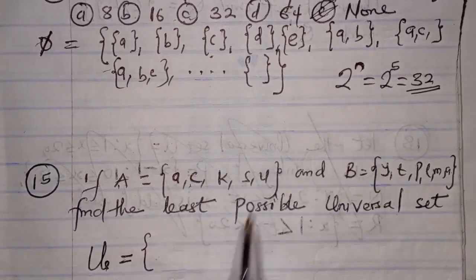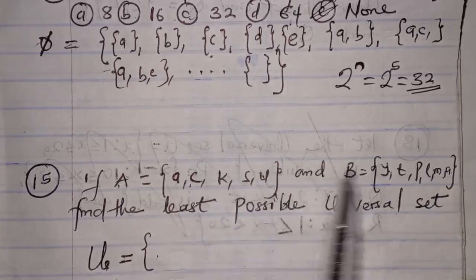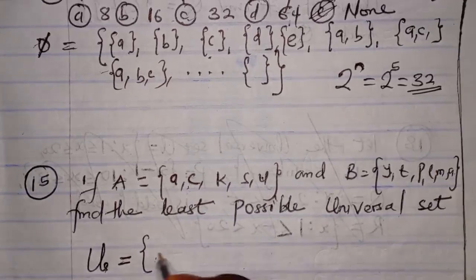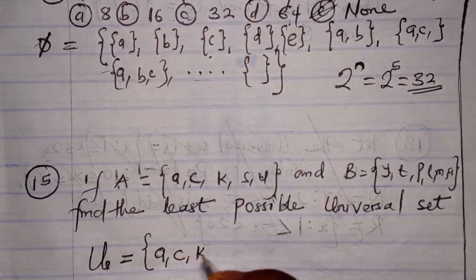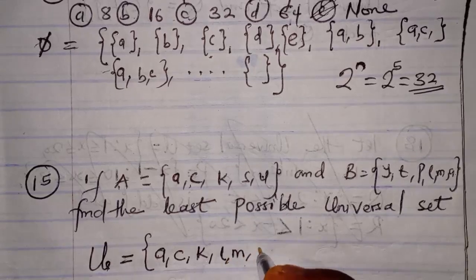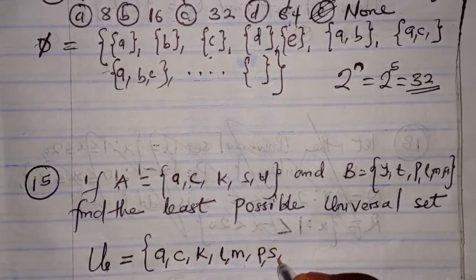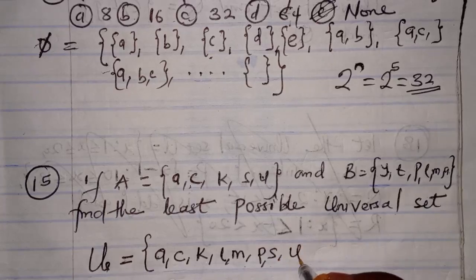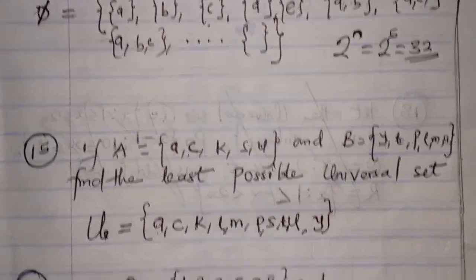We combine these elements and this one to form the universal set. Okay, let's combine the sets in order. We have A, C, K, S, U, Y, T, P, L, M, A, then C, then I think K before L, M, then we have P, then we have S, then we have U, right? Okay, we have T before U. This is the least possible universal set.